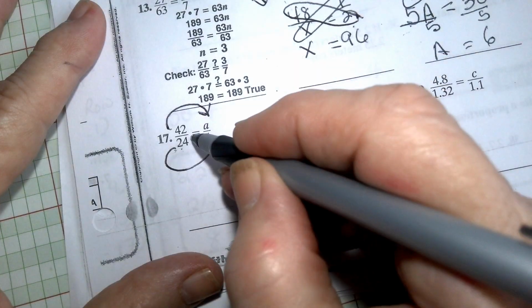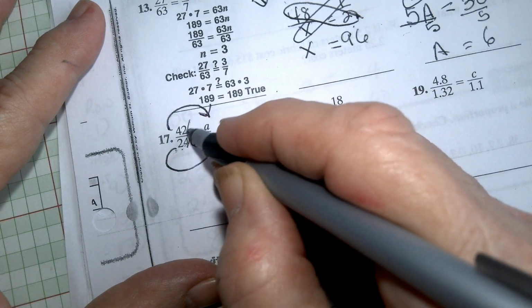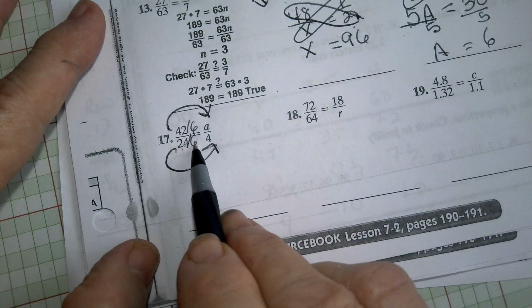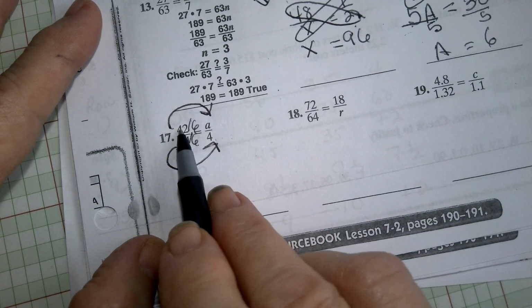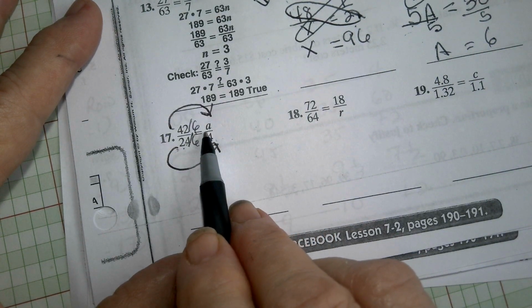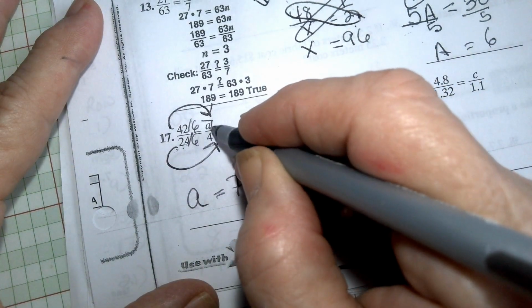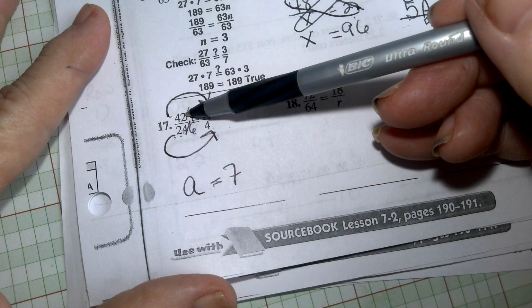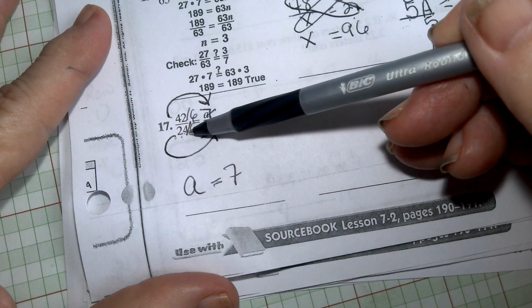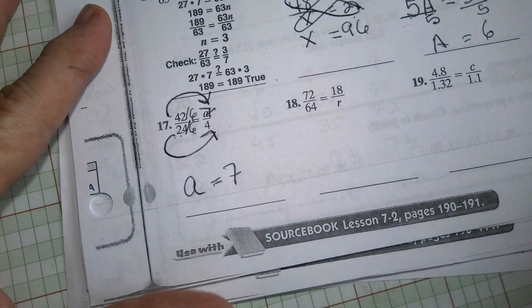Divided by, because I'm getting smaller. So I'm going to divide by 6. 24 divided by 6 is 4. 42 divided by 6 is my a. What's 42 divided by 6? 7. So a is equal to 7. This is an interesting one: 42 is bigger than 24, so my number here should be bigger than the 4, and it is.